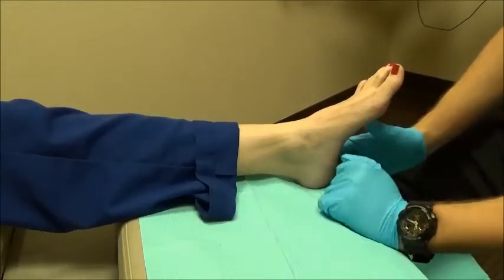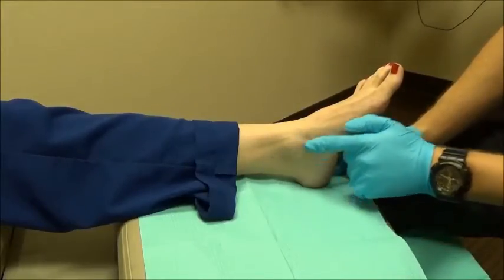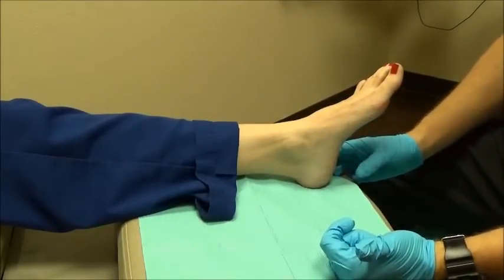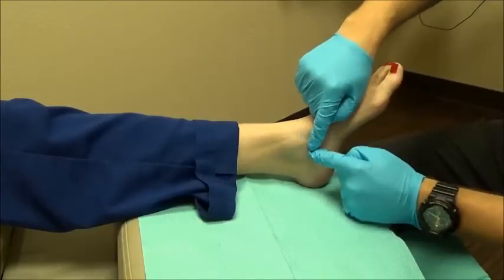The least common type of ankle sprain that we see in our office is called a medial ankle sprain. This one's less likely to occur just because it's a very broad, robust ligament and actually spreads across the whole inner portion of the ankle.